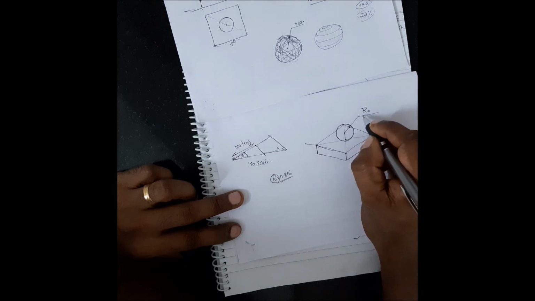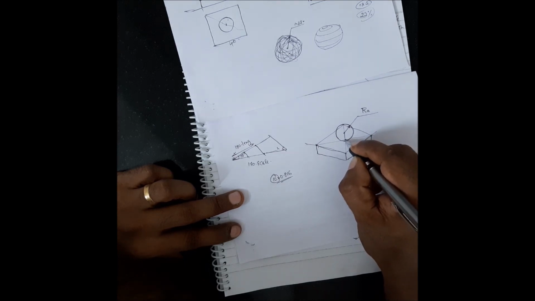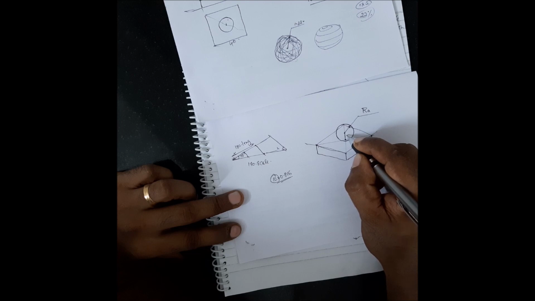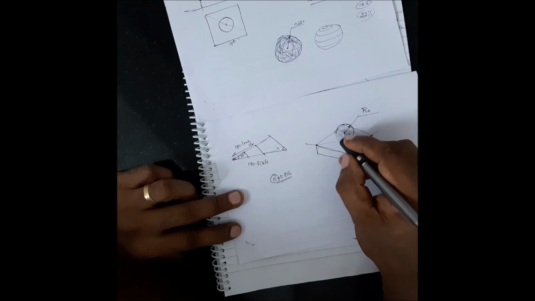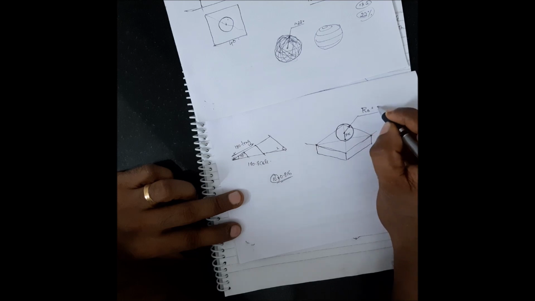To point out precisely, locate the center of the top surface of the square slab. Take the height as 10 into 0.816, which is 8.16 millimeters. To locate the center of the sphere, you offset a distance 8.16, but when you draw the circle, the radius of the circle is 10 mm.